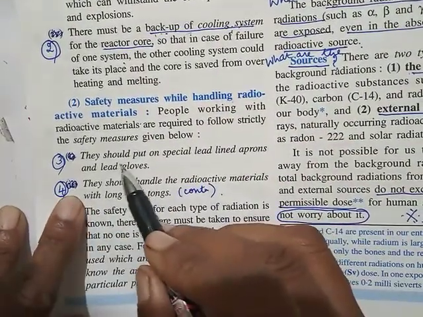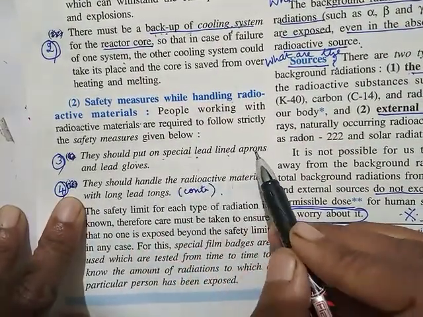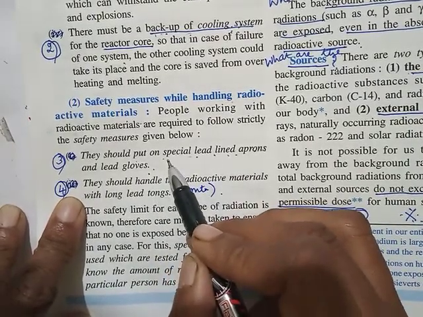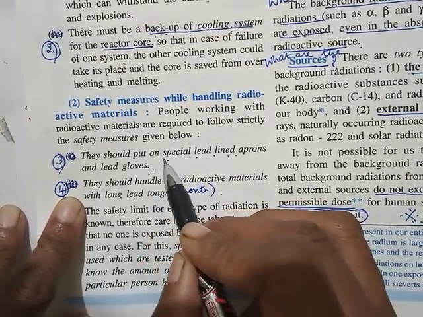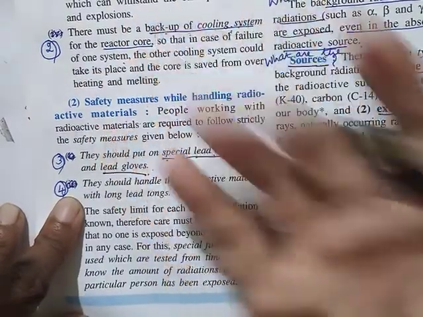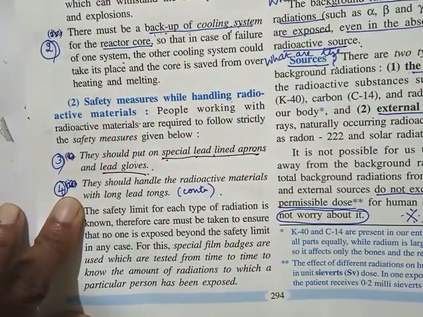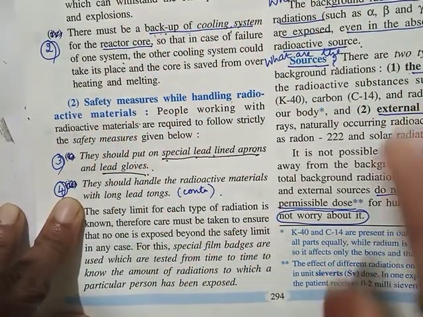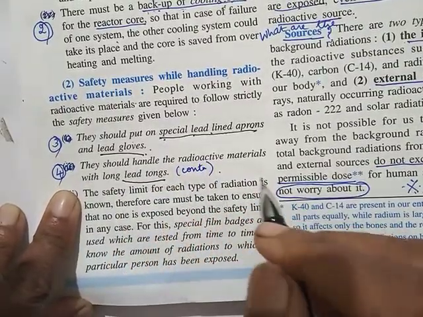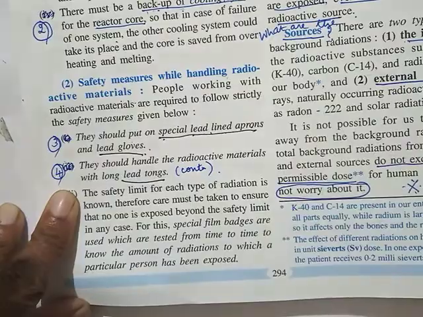Third one, they should put on special lead-lined aprons and lead gloves. The people who are working in nuclear power plants should use aprons made of lead lining, and lead gloves. Everything they have to have of lead. Lead apron, lead gloves, and they have to use lead tongs. You know what tongs are? Yeah, chimta or whatever it is.